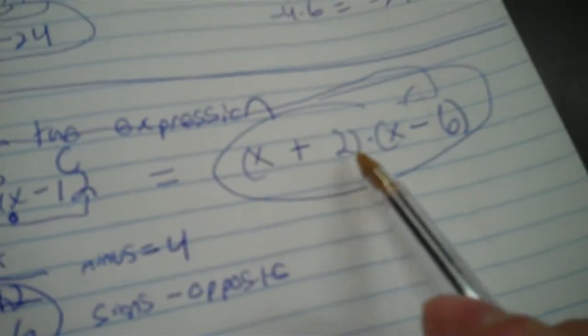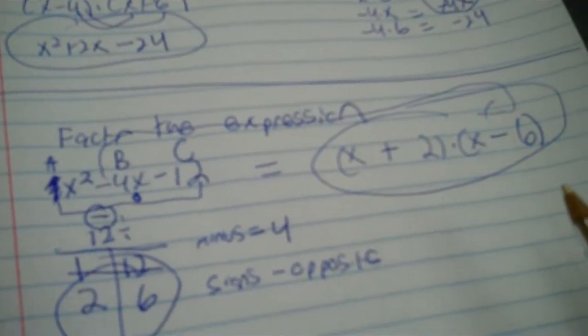Whatever that is, we apply that sign in front of the bigger of the two numbers. Then on a minus, the signs have to be the opposite, on a minus problem with factoring. So if that's minus, that's plus, and that's the answer. This is equal to x plus 2 times x minus 6.